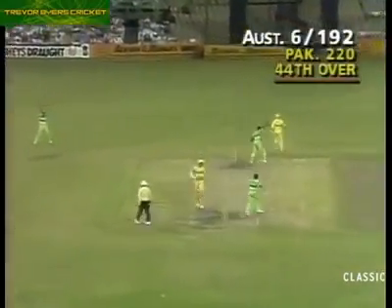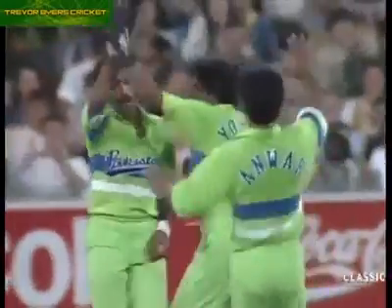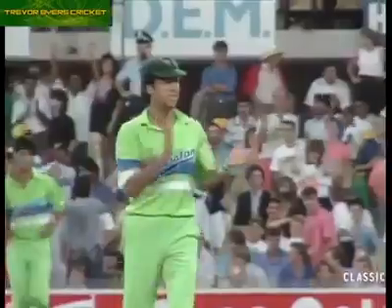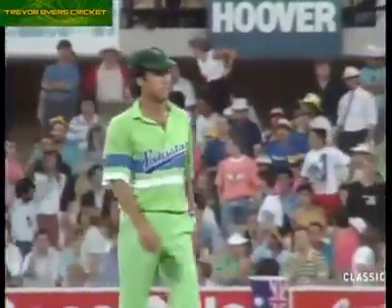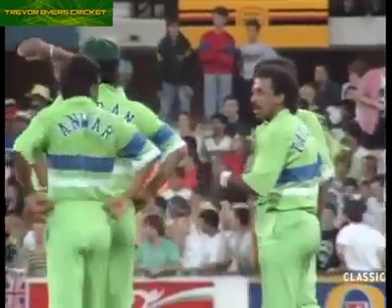Tawseef, and that could be out. Yes, a brilliant piece of work from Tawseef. And boy, didn't Pakistan need it. Ian Healy has been running well between wickets, but that was a terrific piece of fielding by Tawseef.